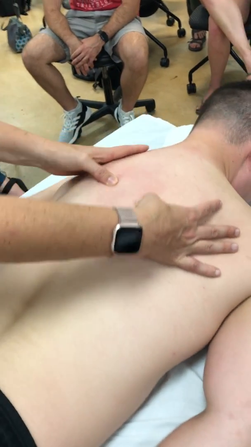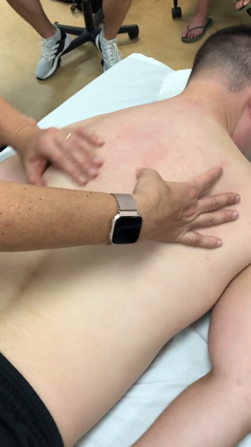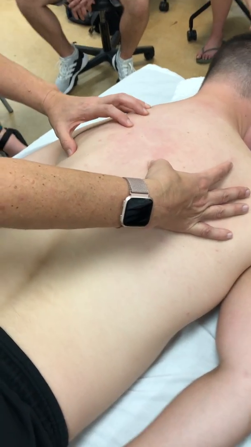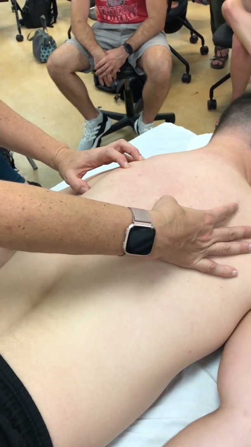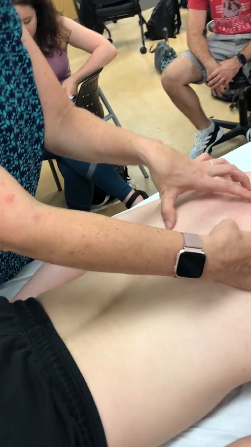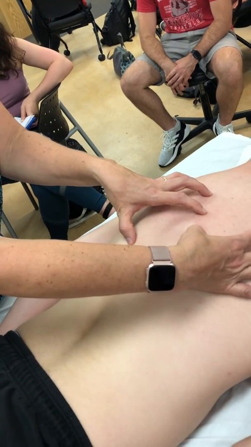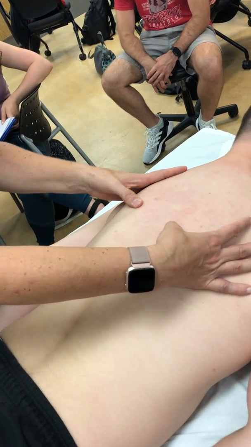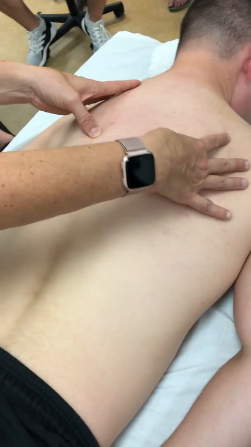Now, for transverse processes, there are going to be a lot of muscles going on. So we've got our paraspinals. When we're up in the thoracic region, we're going to have a lot of our parascapular muscles. We're going to have the 1 to 3 segment rotators that we have to palpate through, okay? So for transverse processes, we are going to be fairly vertical.